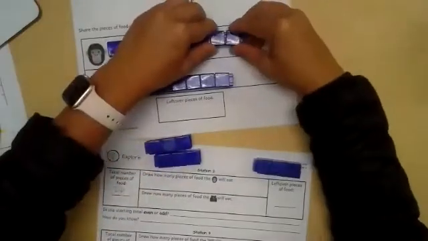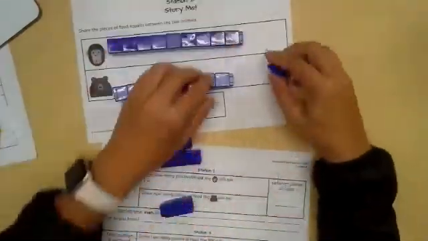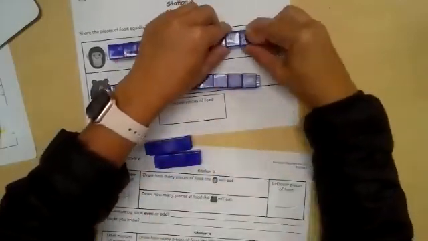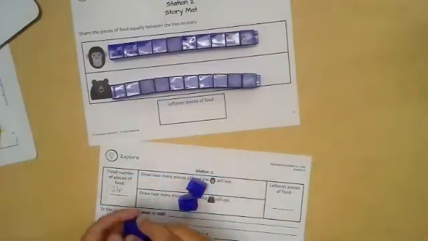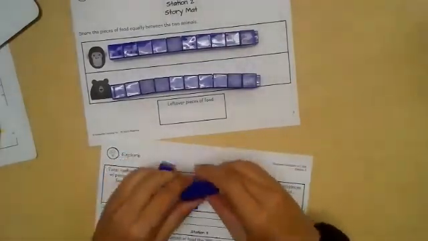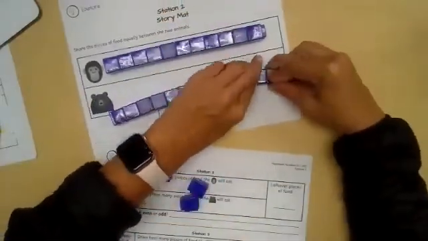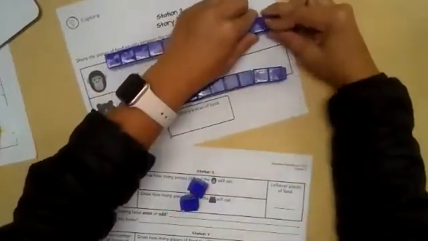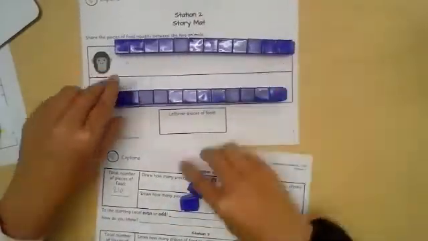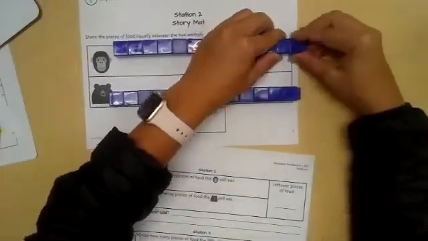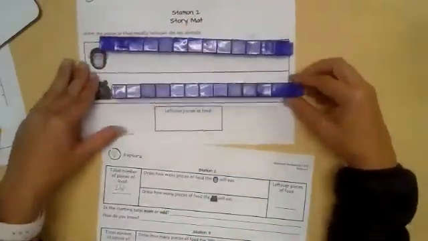I still have some left over to give them. Look at that.